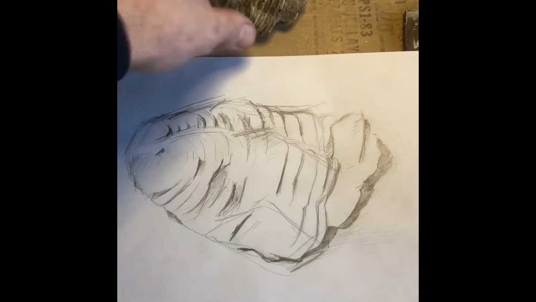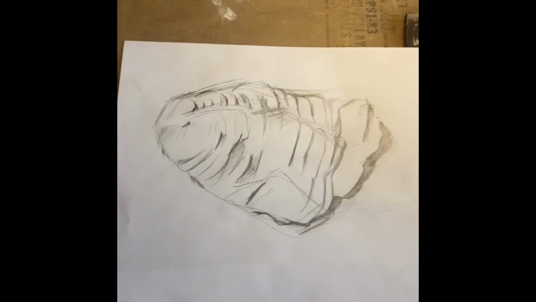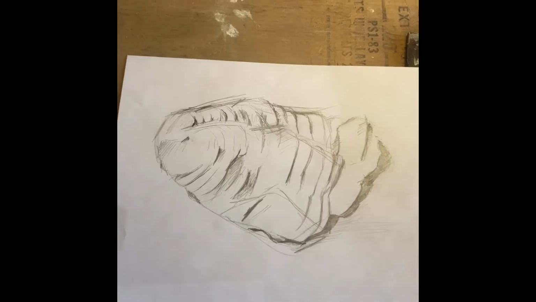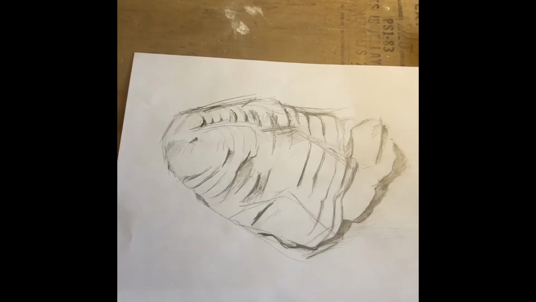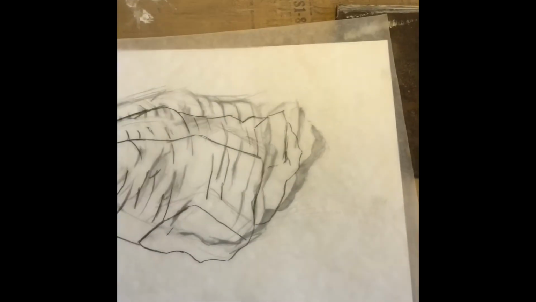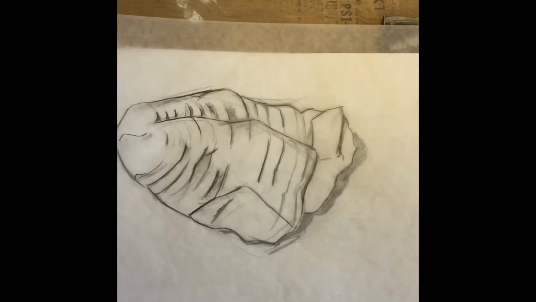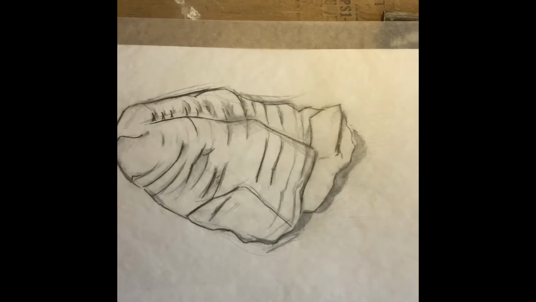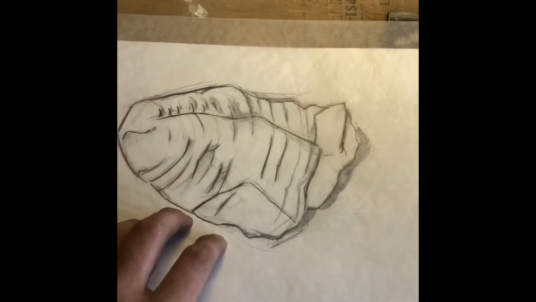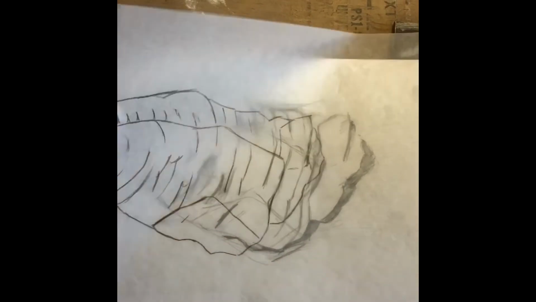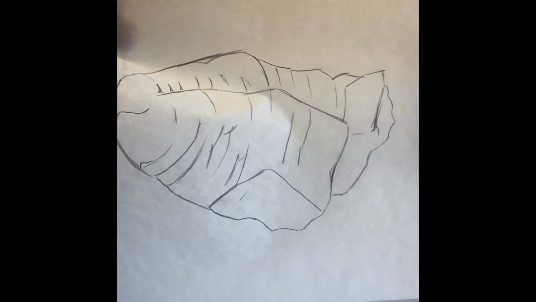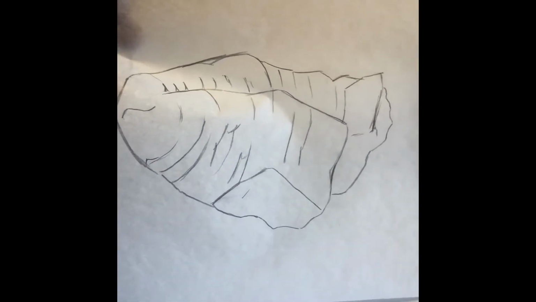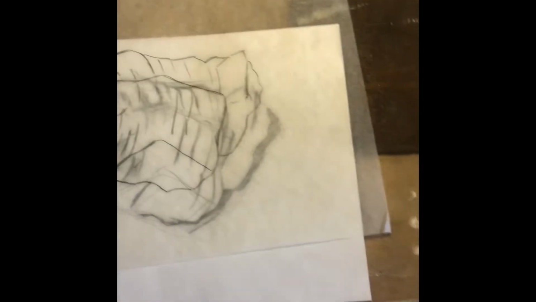Okay? You can use whatever method you have at hand, but I was using tracing paper, and I decided to trace the image to find the core lines. So I wanted to make a form that had those lines in it.